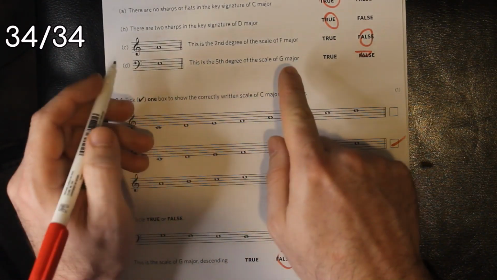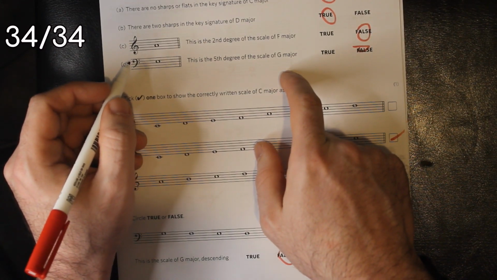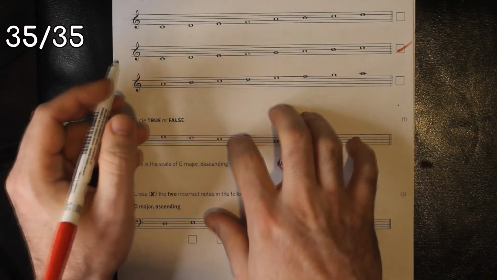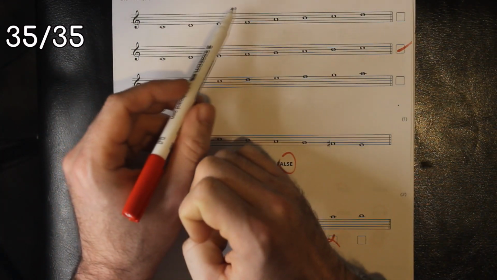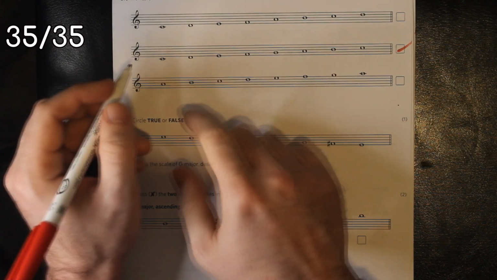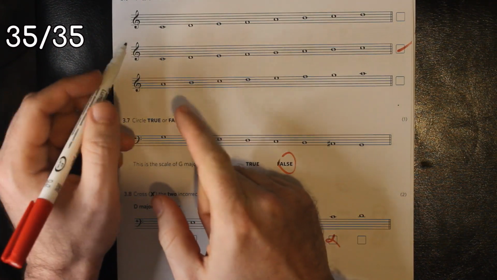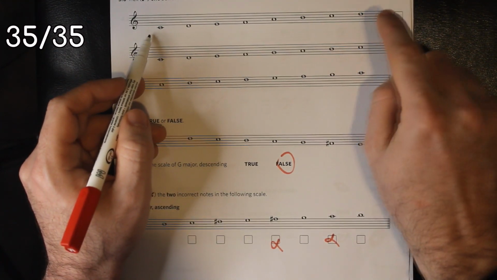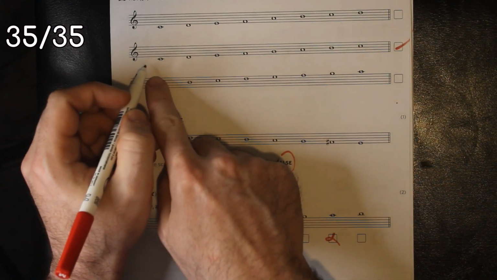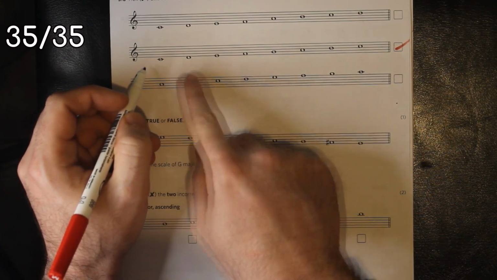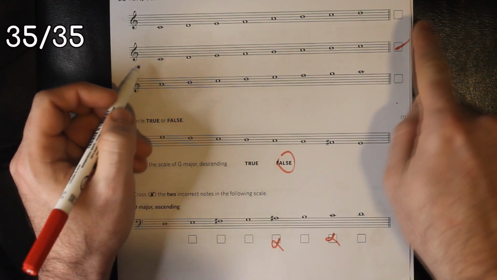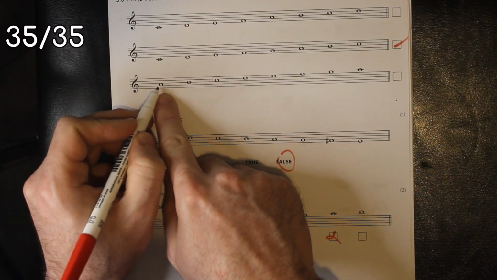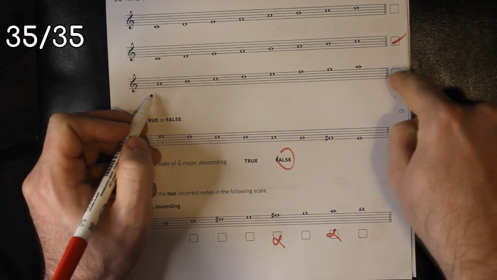This is the 5th degree of the G major scale. That is a D note. This is an E, and I've somewhat circled false, but yeah, I'm right. The correctly written scale of C major ascending. Now, I glanced over this one. I realised on this first one, it ends on a D note, so that's incorrect. I looked at this one and I didn't fully look, I'll admit I was rushing through. I am correct. And if I were to look down here, you'd just see the treble clef, and that's an A, so I knew that one was wrong, and I could have spotted that one was wrong.